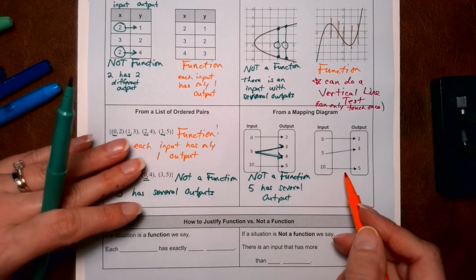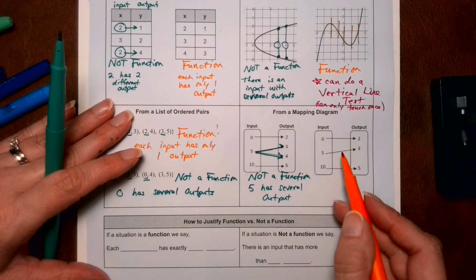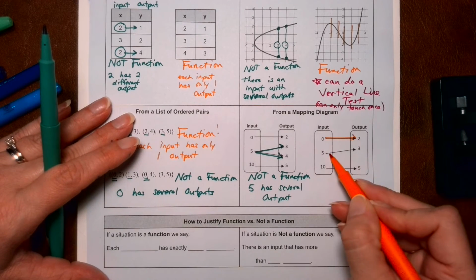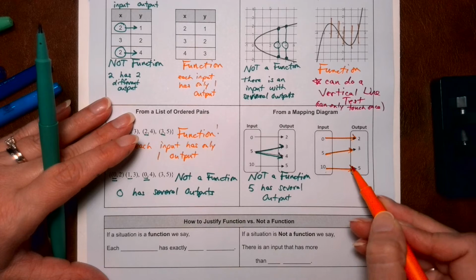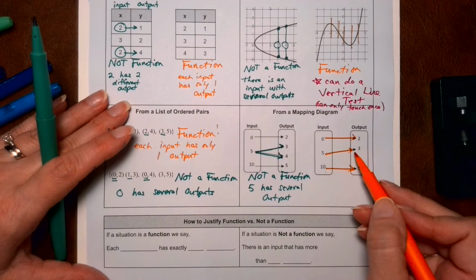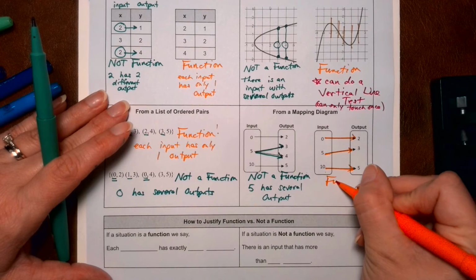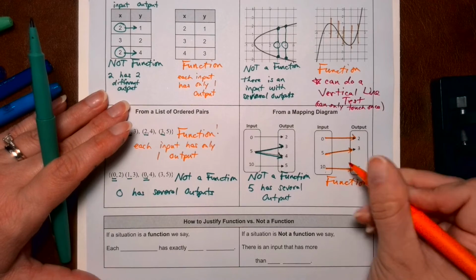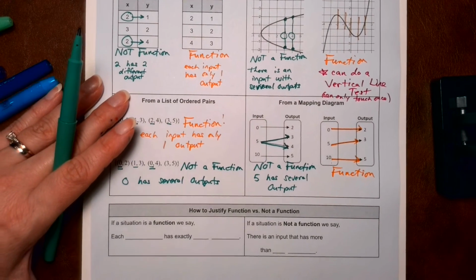Is this one a function? Yep, that's a function. Party, party, party. Okay, they could even all go to the same party if they wanted. Okay, this one is a function, because each input has one output.